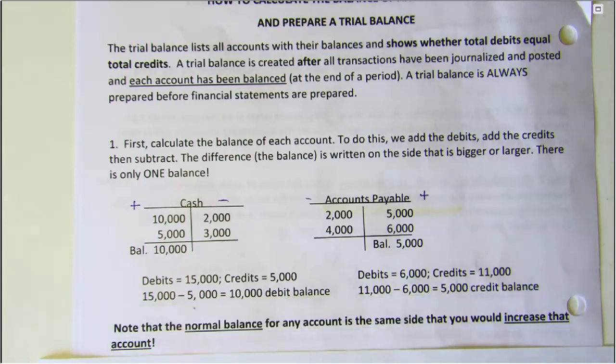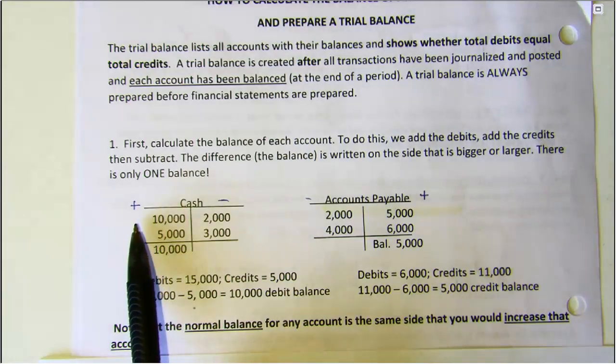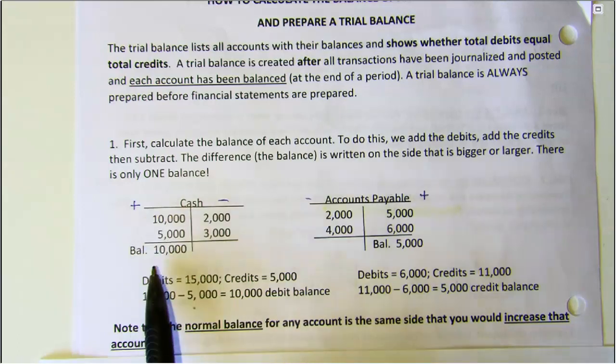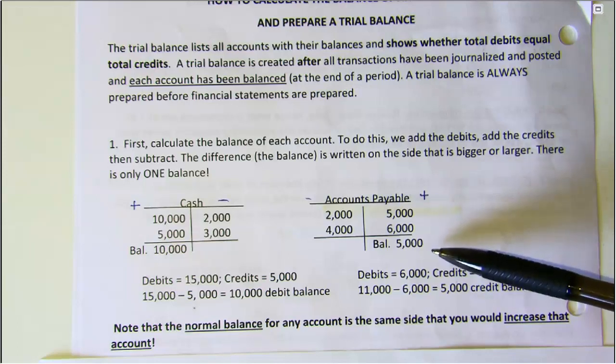Now, you'll notice that the normal balance for any account is the same side that you would increase that account. So since we increase assets by debiting, you would expect assets to all have debit balances. We increase liabilities and equity by crediting, so we would expect those accounts to all have credit balances.